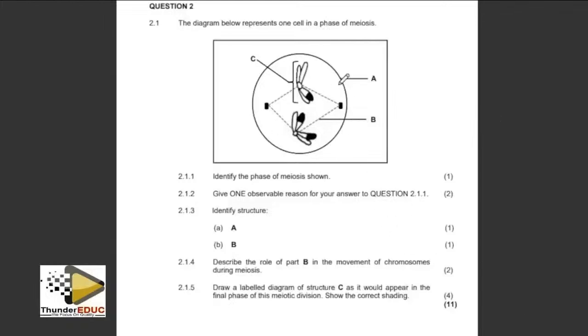Then they're asking what is A? A is a cell membrane, not nuclear membrane. You can't see a nuclear membrane when the phase of meiosis is metaphase. Spindle fibers. Then this is a chromosome. Identify the phase of meiosis above: because they are single chromosomes, it becomes metaphase 2. If they are double, this becomes metaphase 1.